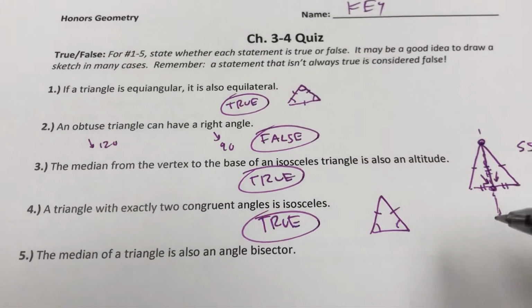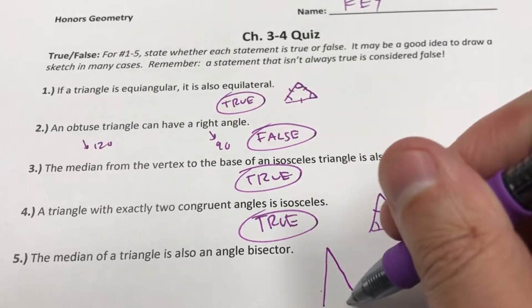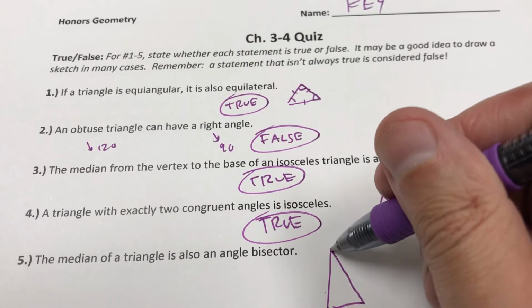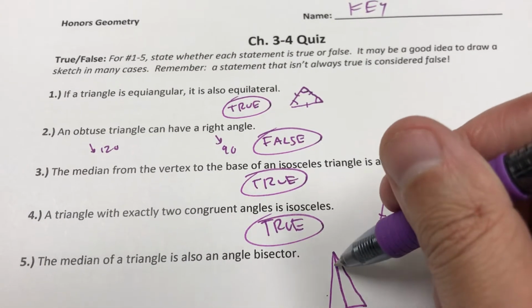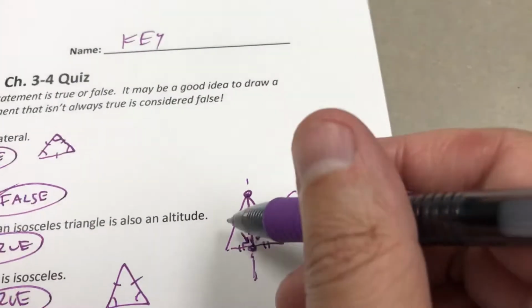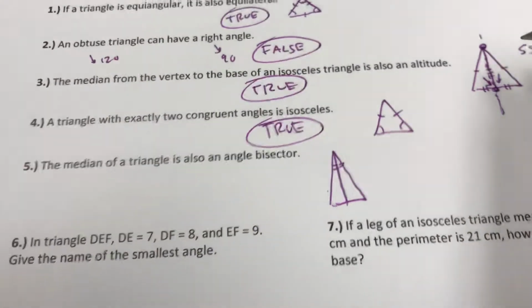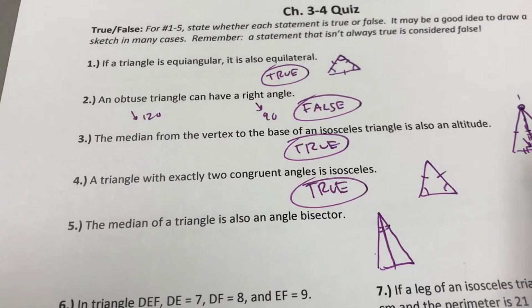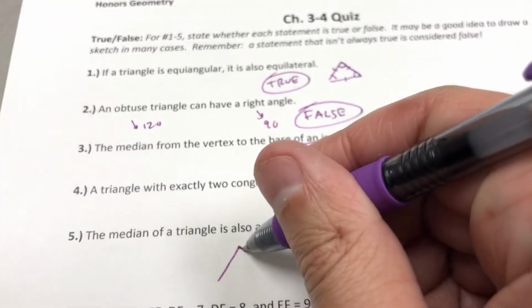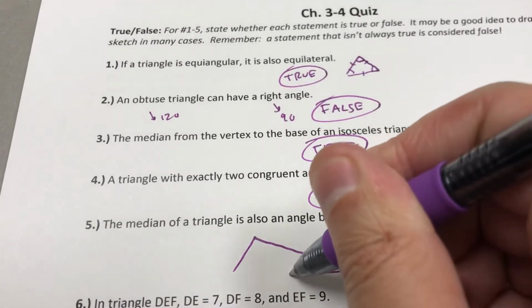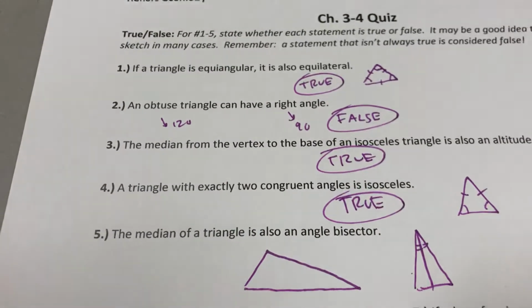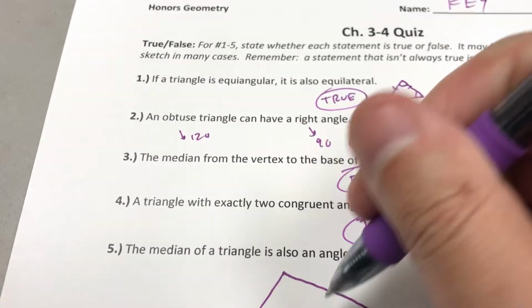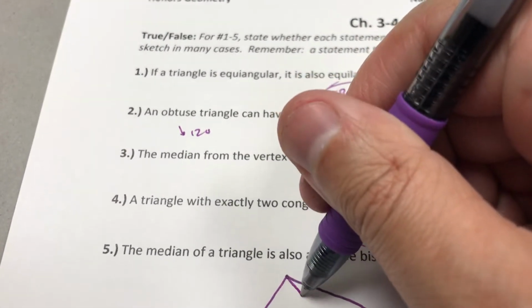Now, this one, in a way you think, oh, yeah, sure, I can draw an isosceles triangle, and I can draw a median, and yeah, it's going to bisect the angle because we showed up here that we get two congruent triangles. But be careful. Not all triangles are isosceles, okay? If you pick a scalene triangle, for example, the more exaggerated you make it, the more obvious this is going to be. The median is the midpoint of the side, okay?